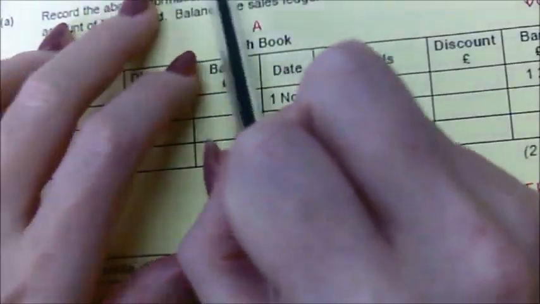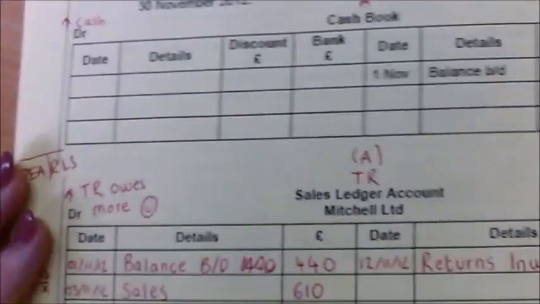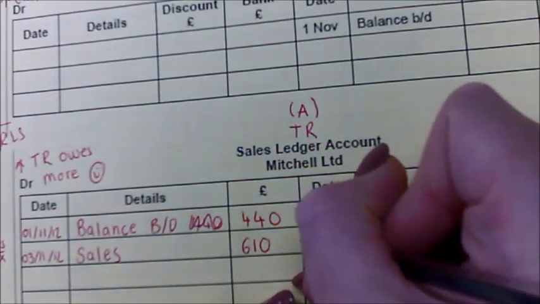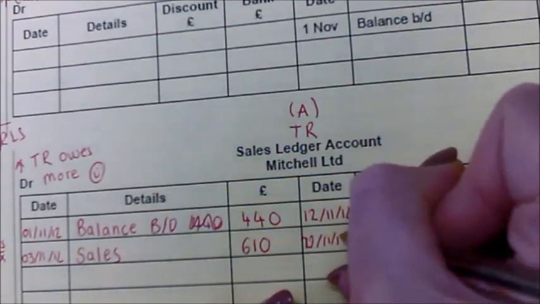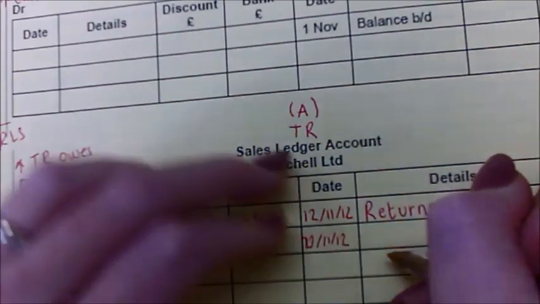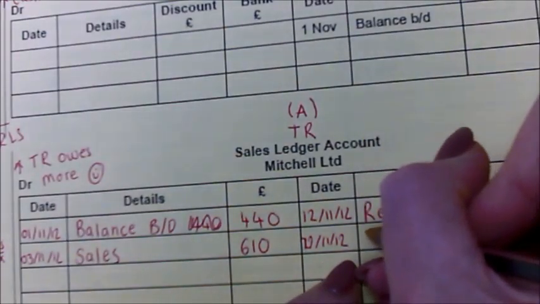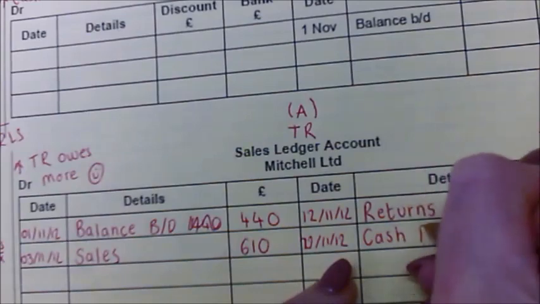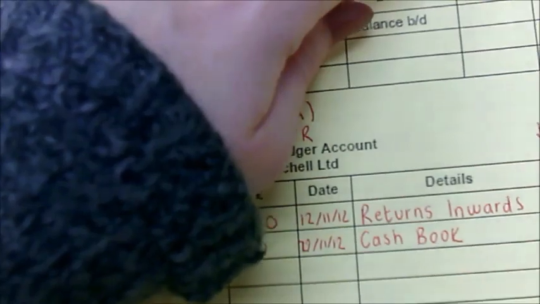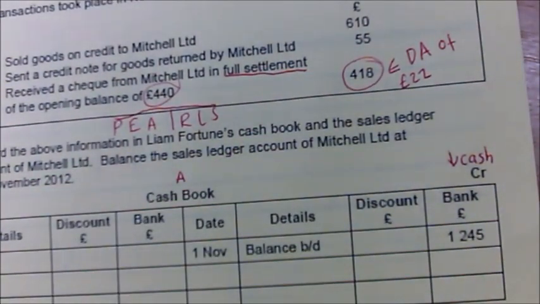Okay, so I'm going to first of all start off with the cheque that we received. So we have received a cheque of £440. So that means Mitchell owes us less. So what date was it? The 22nd of the 11th, the 12th. Okay, received a cheque from Mitchell. Okay, so if it's a cheque, it's going to go into the cash book of £418. I'm recording that £418 because that's the amount that was physically on the cheque. That's the amount of cash that's been paid in.